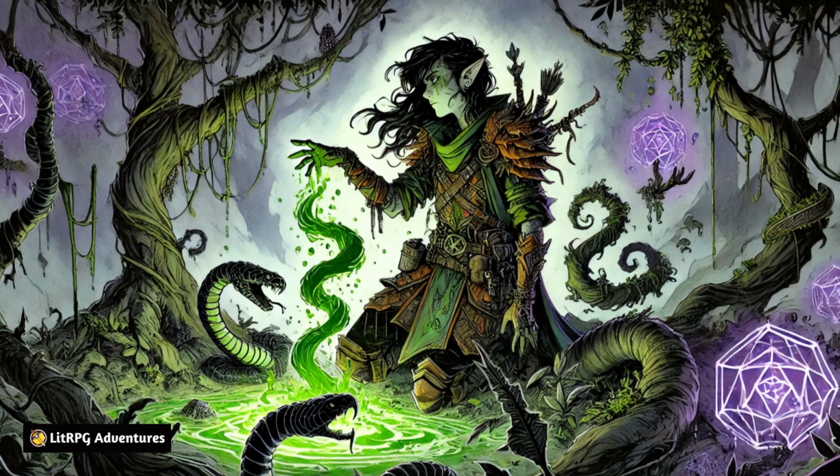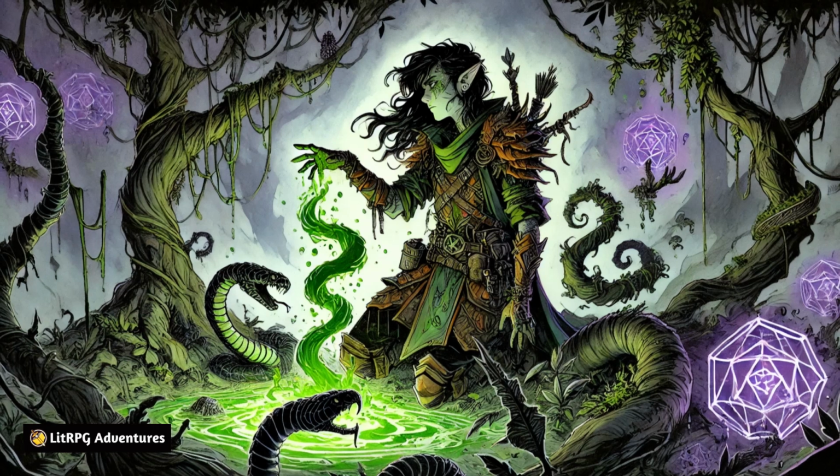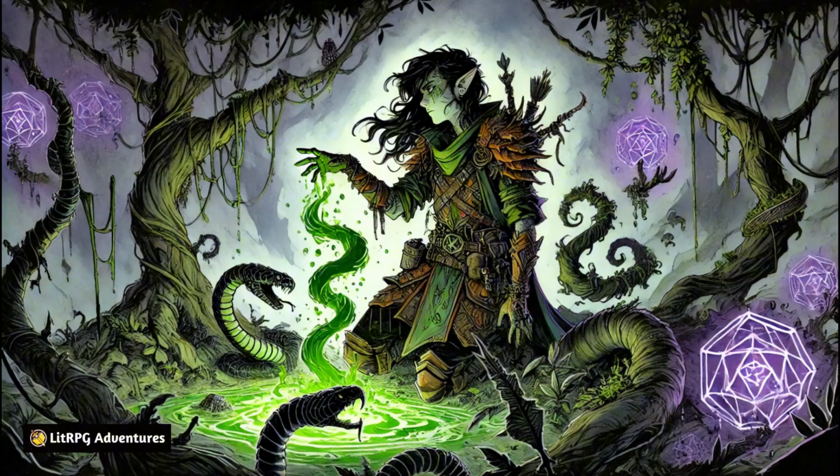For sure. The balancing tips from the source are super practical too, like maybe limit big multi-target area of effect spells right at the start of the fight. Give the party a chance to spread out. Adjust initiative results slightly.